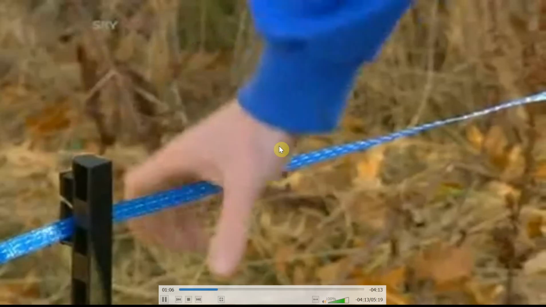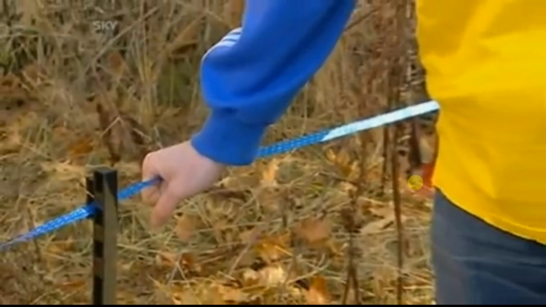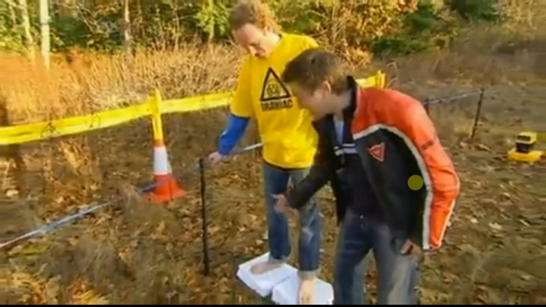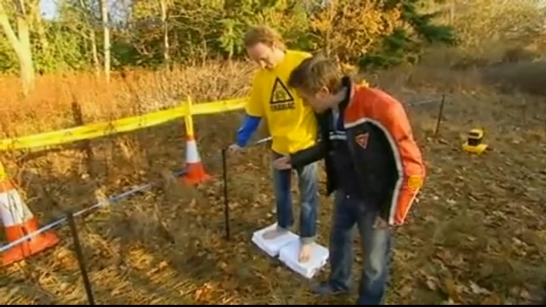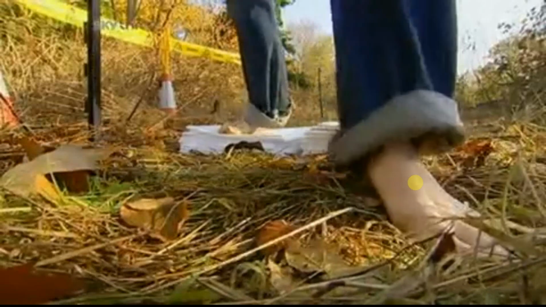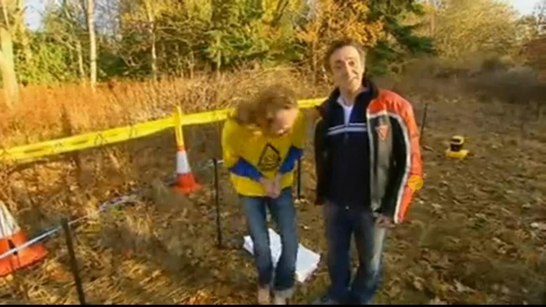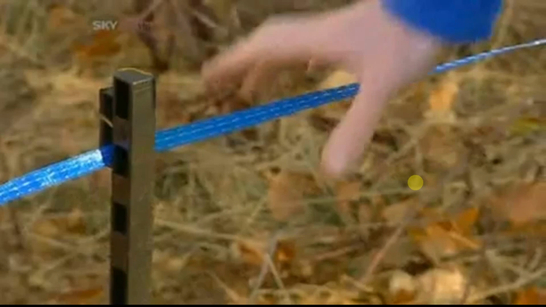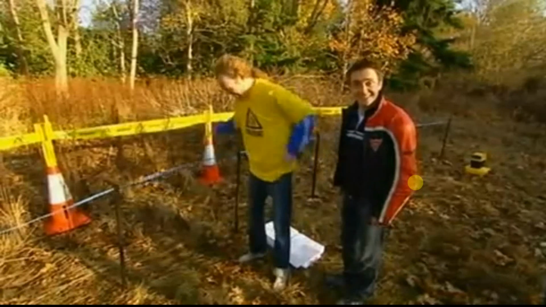Touch the fence. The electricity won't pass through the brainiac's body because it can't go through the polystyrene tiles to the ground to complete the circuit, because they're a good insulator, so no shock. Off the tiles. Shock. On the tiles. No shock. Off the tiles. Shock.